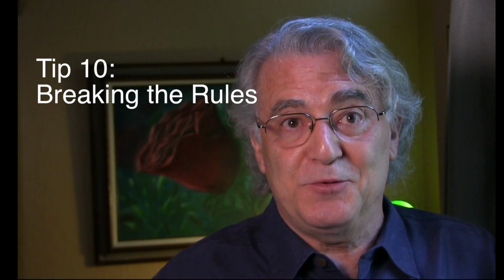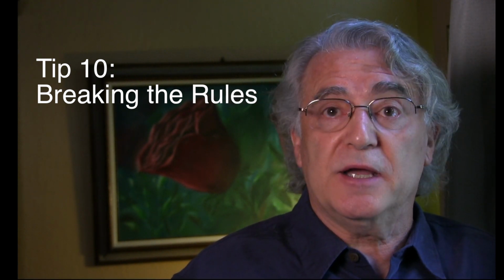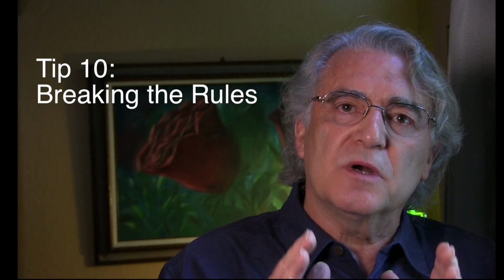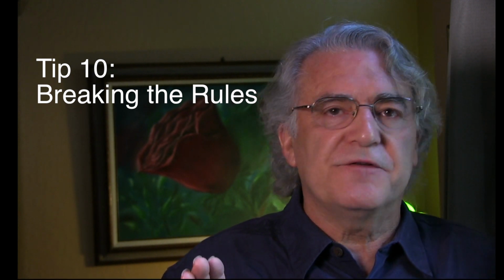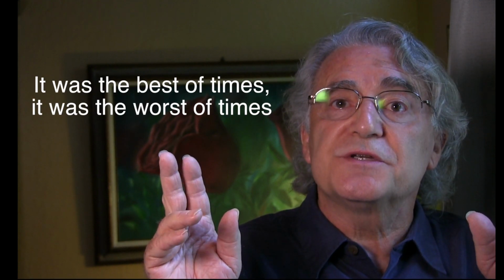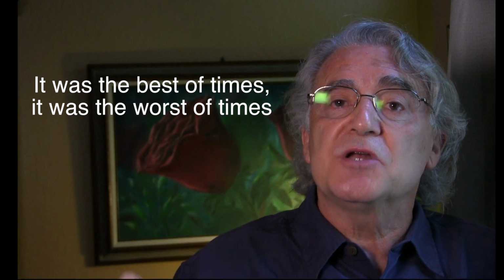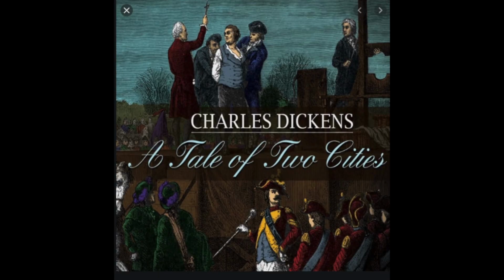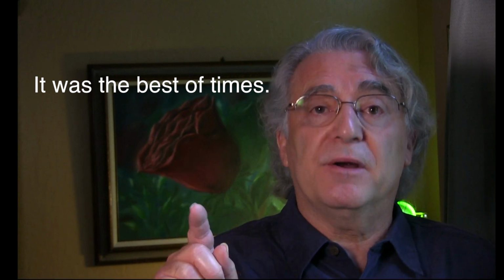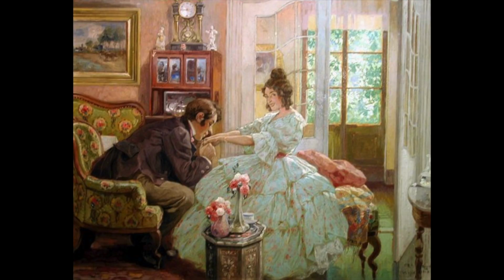Tip 10 is breaking the rules. Photo composition is very much like talking or writing. Using the same exact words in a different sequence creates a very different message. Deleting just a few elements can make a huge difference. The sentence, "It was the best of times, it was the worst of times," is the beginning of the famous Dickens novel A Tale of Two Cities. What if he had written, "It was the best of times," period? We would perceive the message to be about a happy time with drinking, fancy clothes, dancing, and wonderful sex. But having a few more words of a contrasting nature conveys a far different mood.